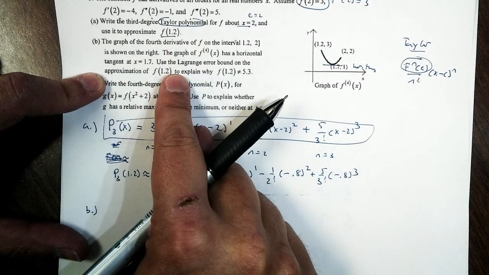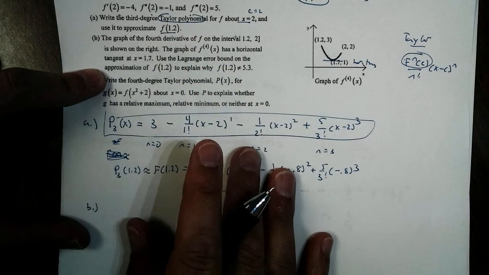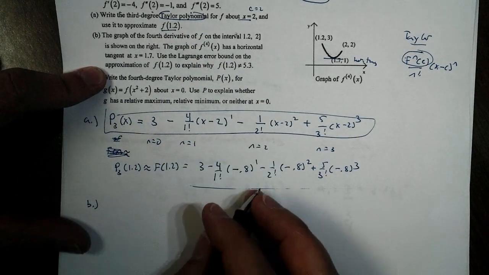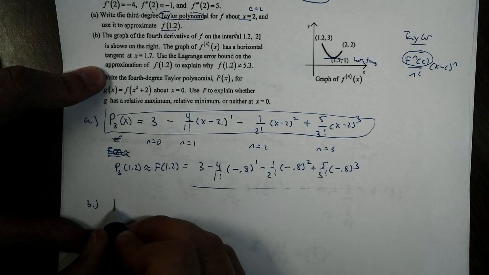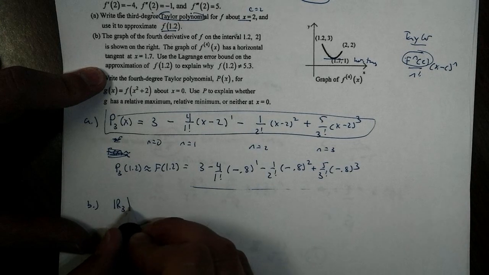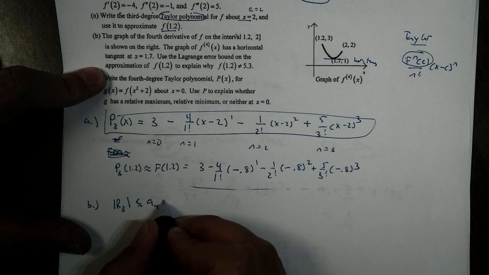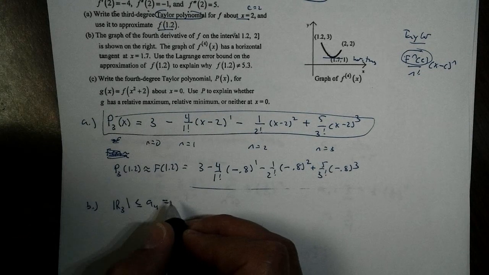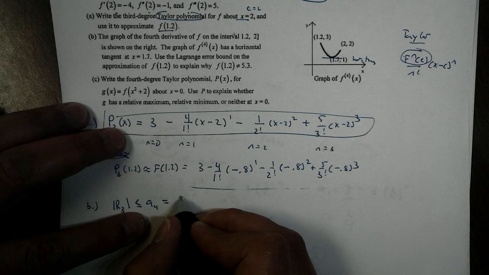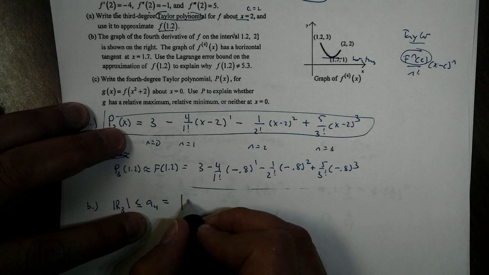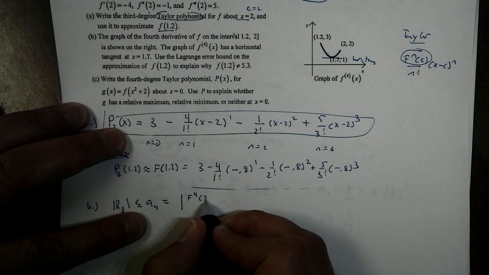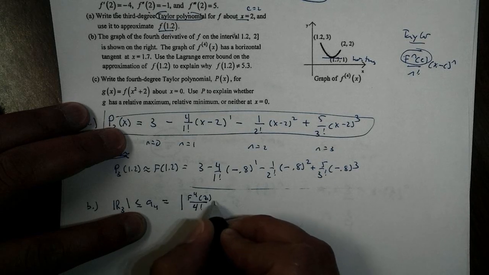So let's go ahead and find our maximum error. So we're going to be using Lagrange. So what does Lagrange say? To get the error in my third degree polynomial, that's going to be less than or equal to my fourth term. But remember, in Lagrange, we don't know the fourth term, so we have that rule. That becomes the maximum value of the fourth derivative over 4 factorial.